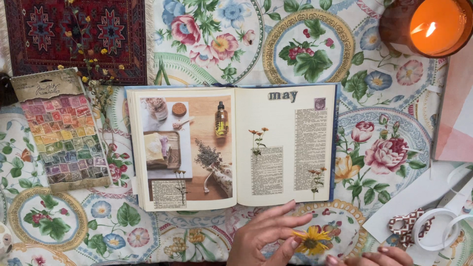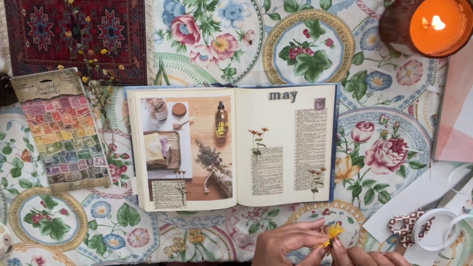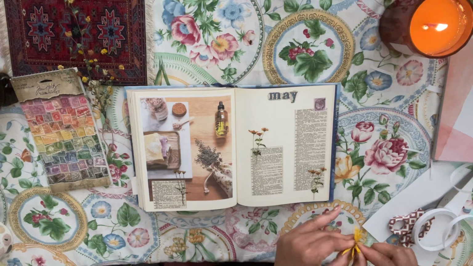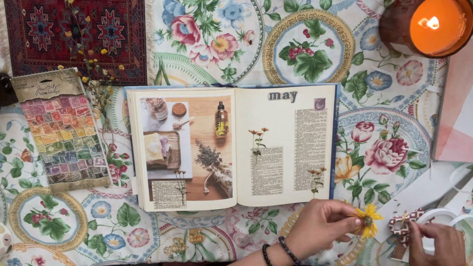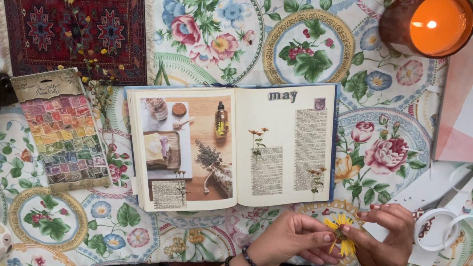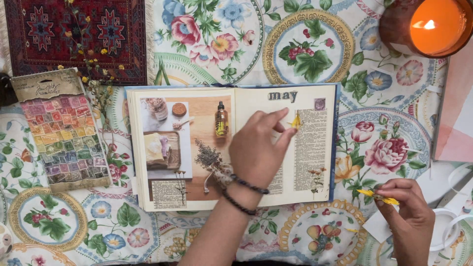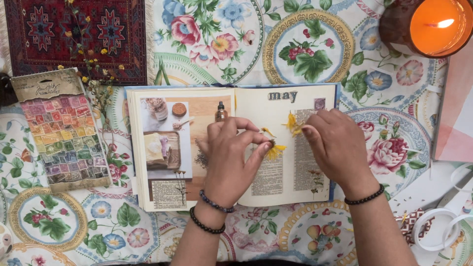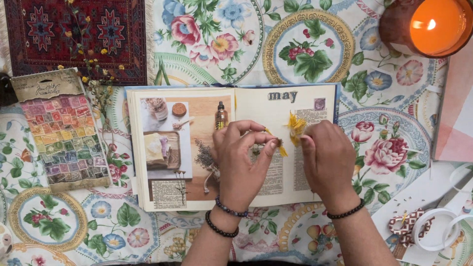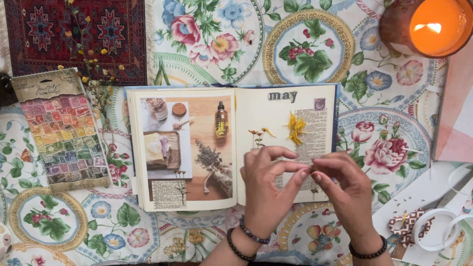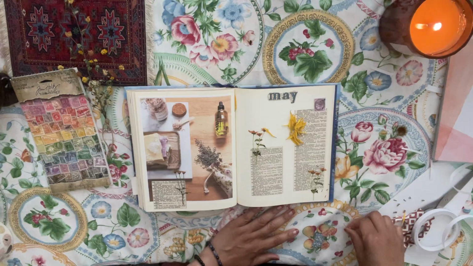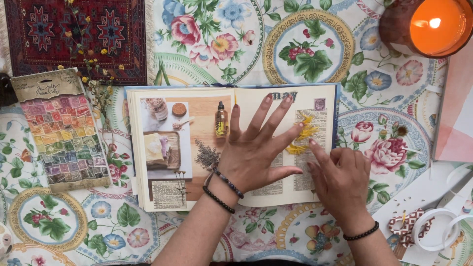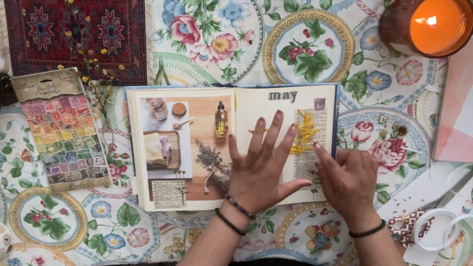So what we're going to do is, let's see, kind of want to take the petals of this and create a nice little petal feel of deliciousness like that.